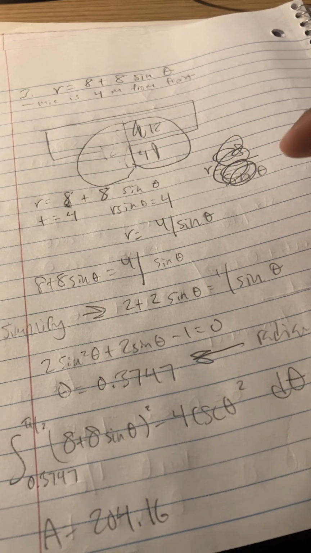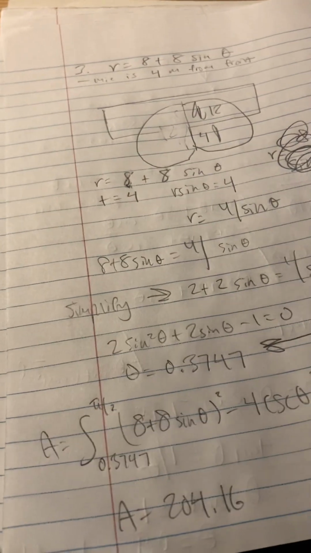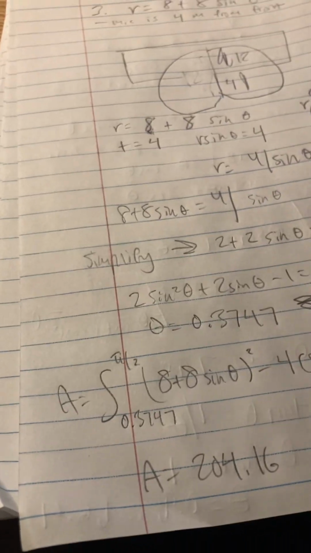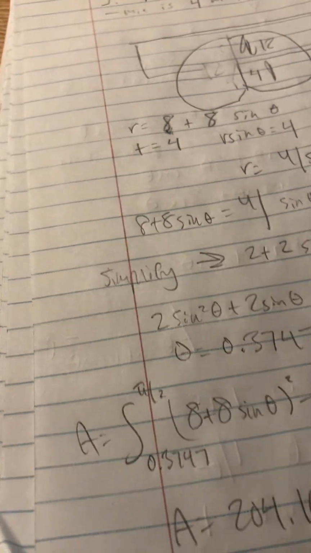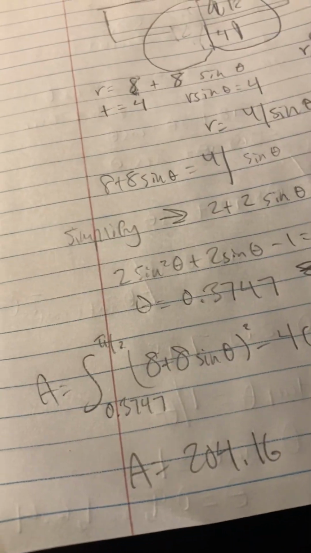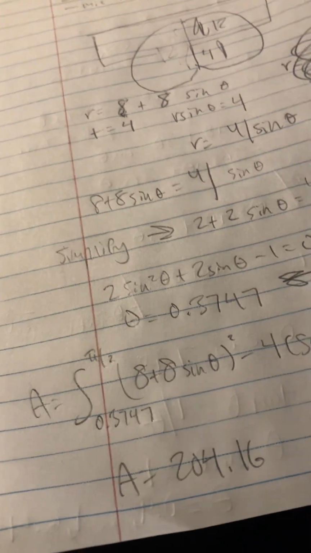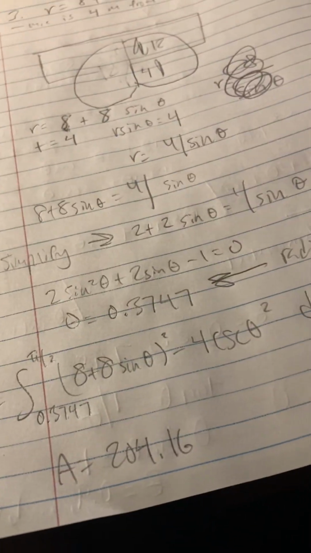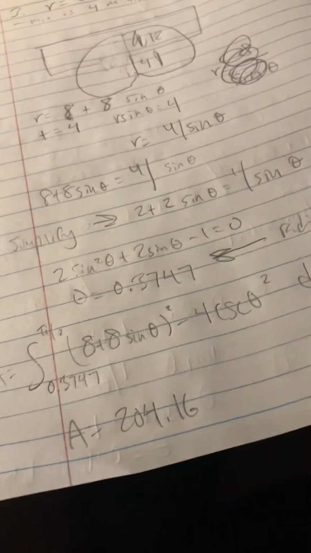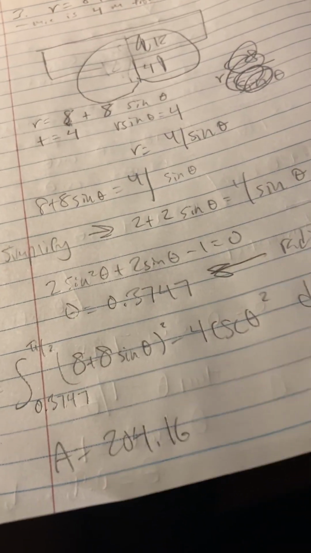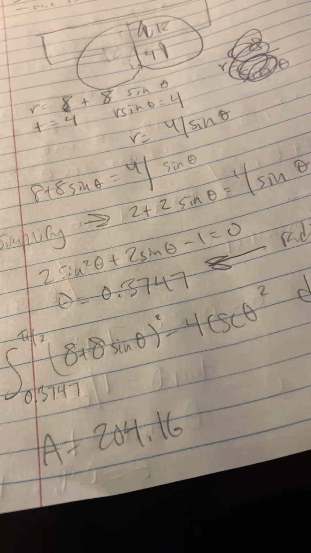I got 0.3747. And then it's A equals the integral, which is also 2 times half, but 2 times half is 1, so it comes out to just the integral going from 0.3747 to pi over 2 of (8 plus 8 sine theta) squared minus (4 over sine theta) squared. And then also plugging that in, I got around 204.16.